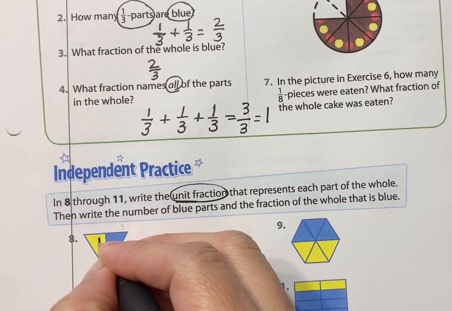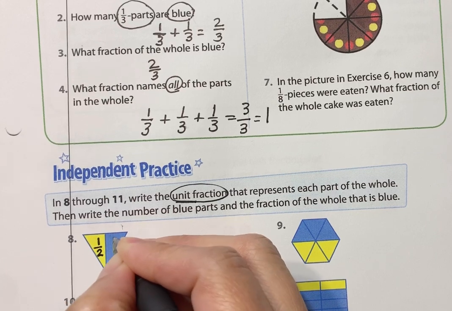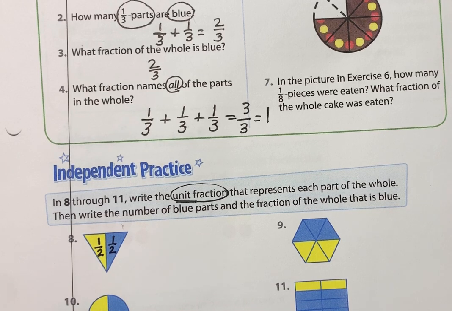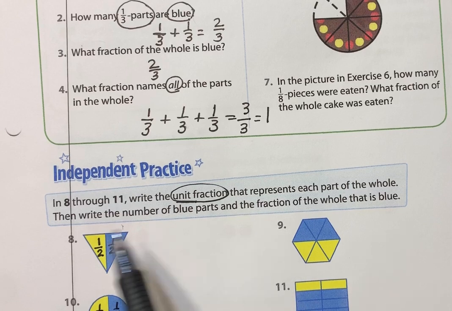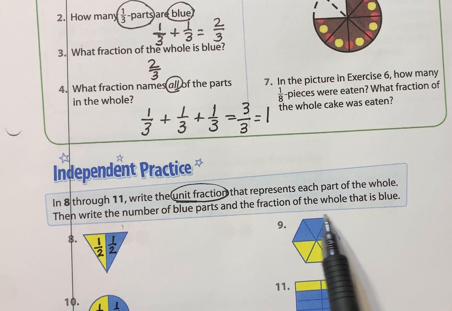Like number 8, I see 2 pieces of the whole. So the yellow represents 1/2 and the blue represents 1/2. Now don't forget that on the ones that only have 2 parts, you cannot add up unit fractions. However, questions like number 10, where you have 1/4, 1/4, and 1/4, you can add up because you have more than one. And the directions say write the number of blue parts and the fraction of the whole that is blue.